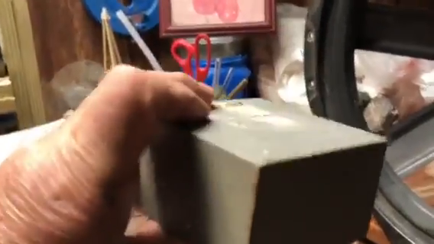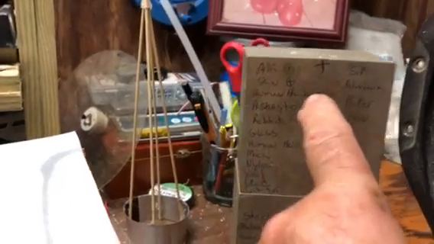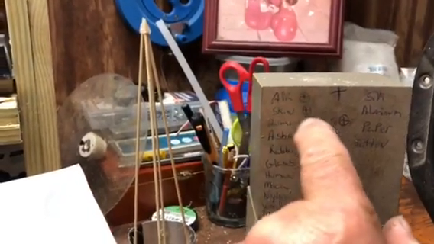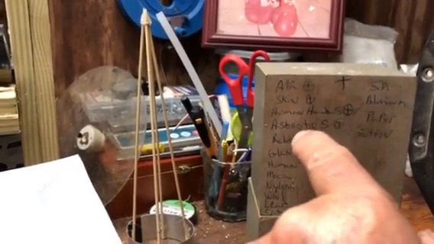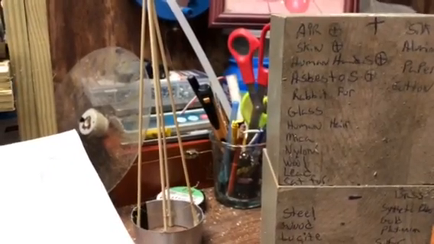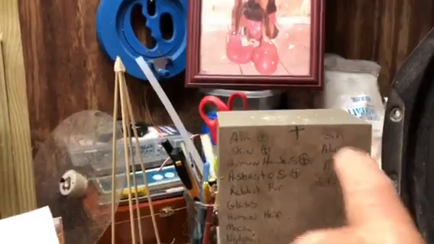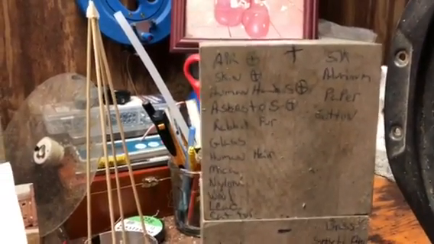These wooden blocks I cut about 4 years ago, I put notes on them. And this one happens to be what charges are on these objects here. So these are plus charge. You've got air, skin, human hands, asbestos, rabbit fur, glass, human hair, mica, nylon, wood, lead, sulfur, silk, aluminum, paper, and cotton. They're all positively charged.